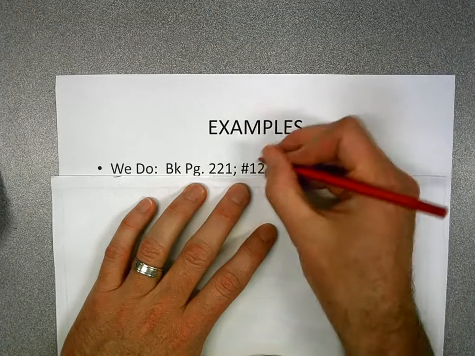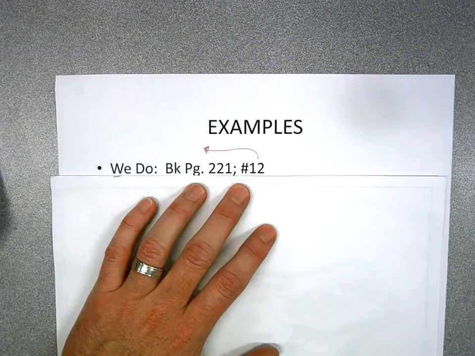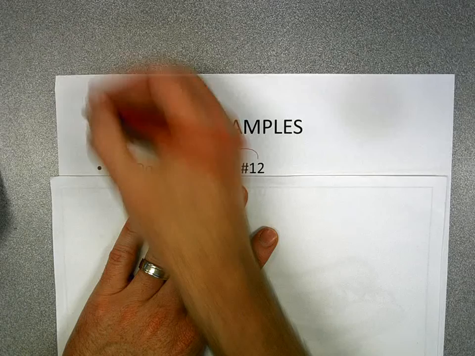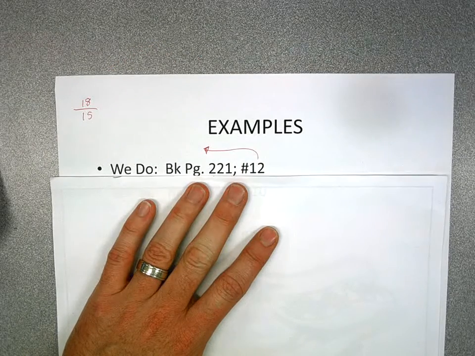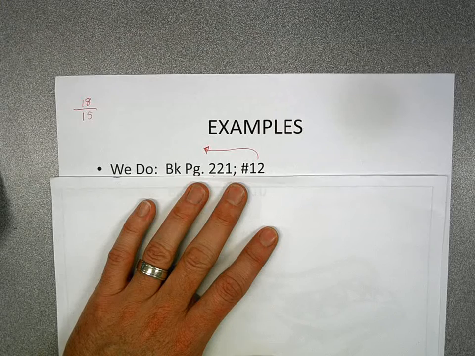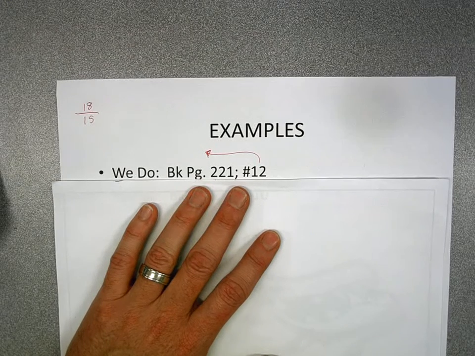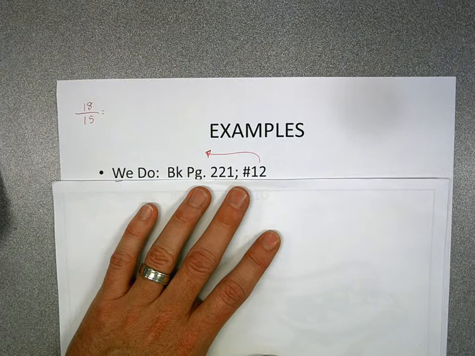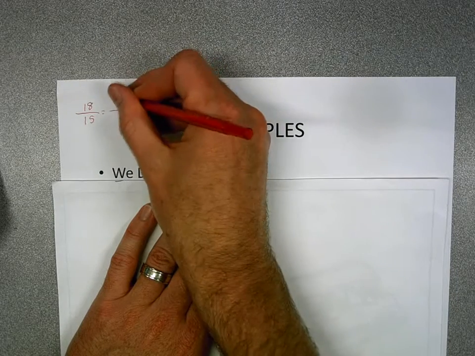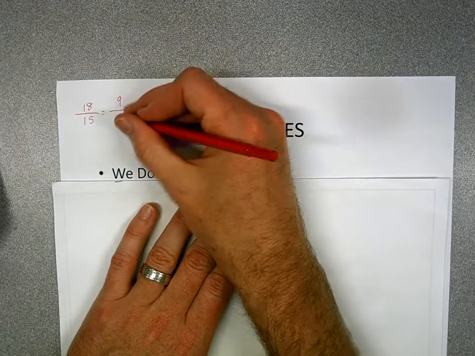All right, let's take a look at problem number 12 on our homework. 12 is the ratio 18 to 15. Now, by the way, the direction says solve each proportion, so that is saying that they are proportional to each other. They're equal to each other. So we have 18 over 15 is equal to 9 over, and the variable they give us is s.